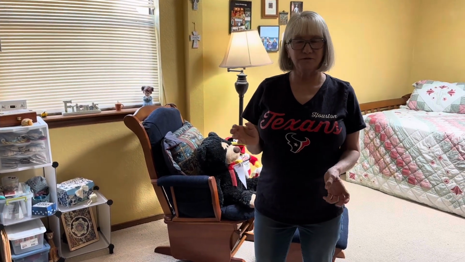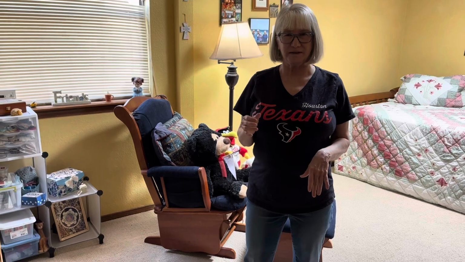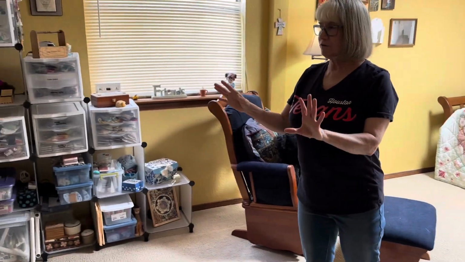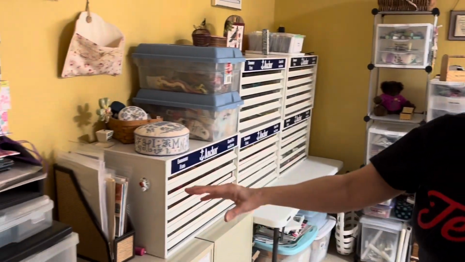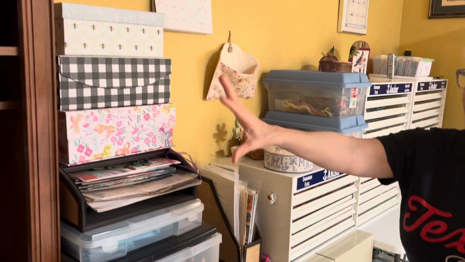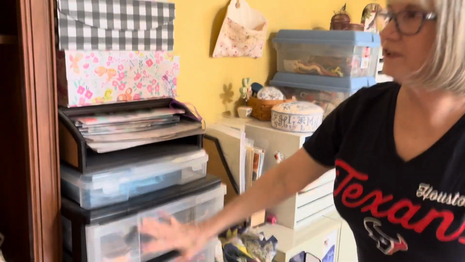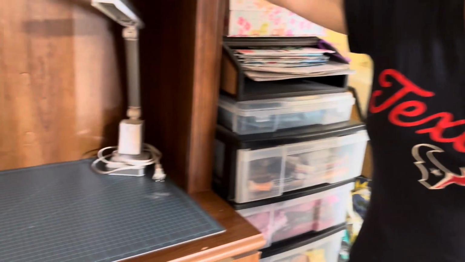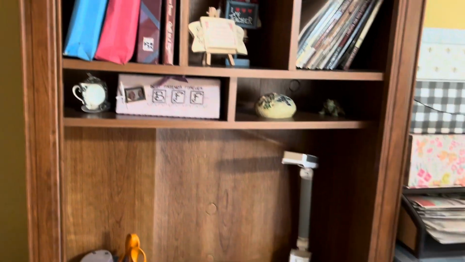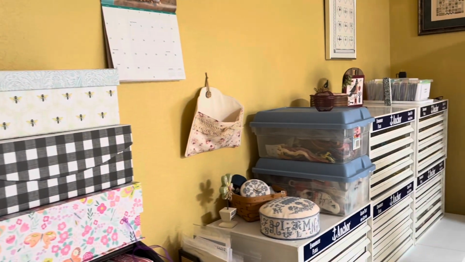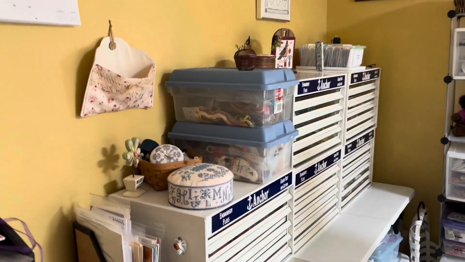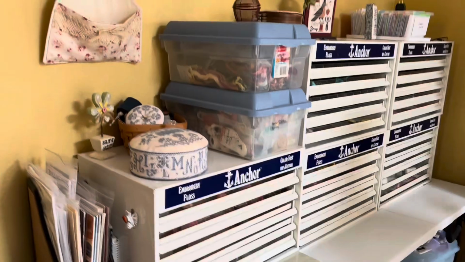This is my craft room I use for several different purposes. So I have my craft room space here. This is mostly my... I have some quilting supplies over here and some books up here in this area. And then the rest of it is pretty much all my cross stitching supplies and organization in this area right here.